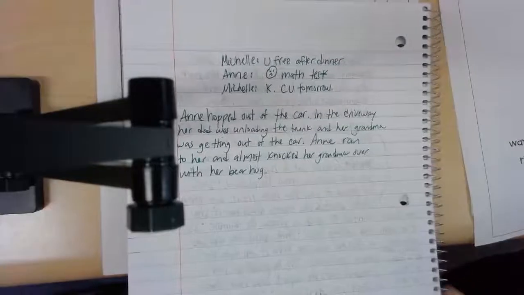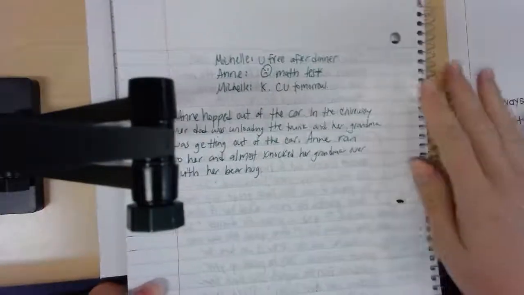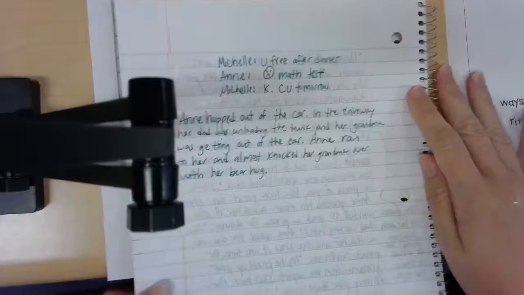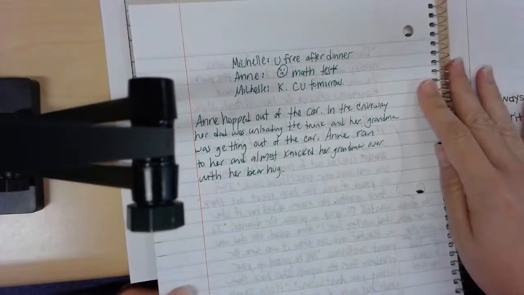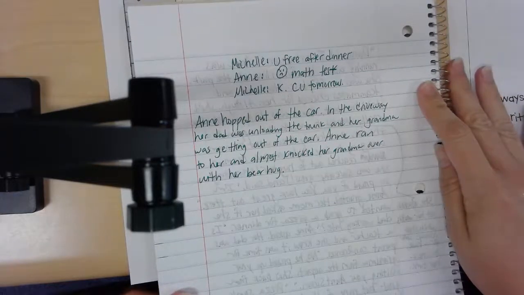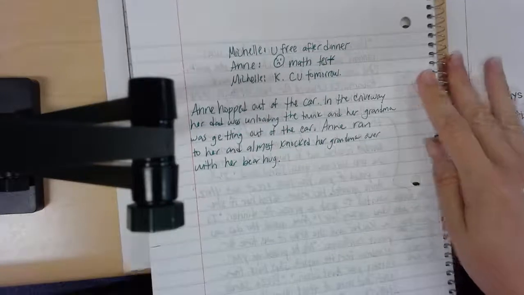Michelle: "You free after dinner?" Anne: sad face. "Math test." Michelle: "'Kay, see you tomorrow." Anne hopped out of the car. In the driveway, her dad was unloading the trunk, and her grandma was getting out of the car. Anne ran to her and almost knocked her grandma over with her bear hug.